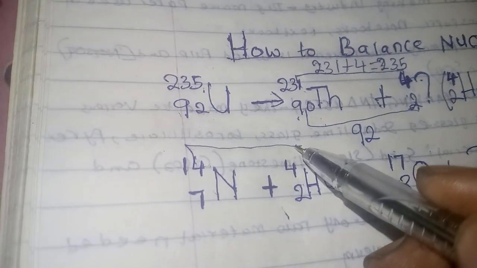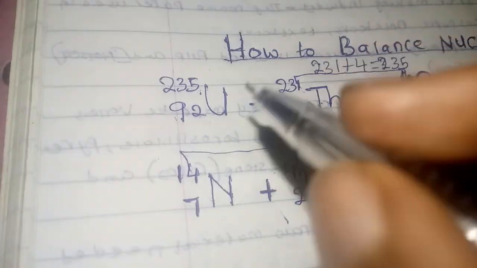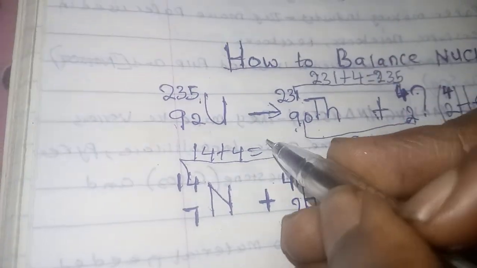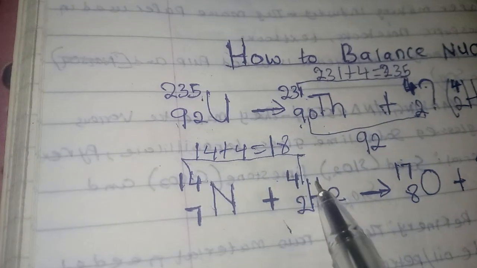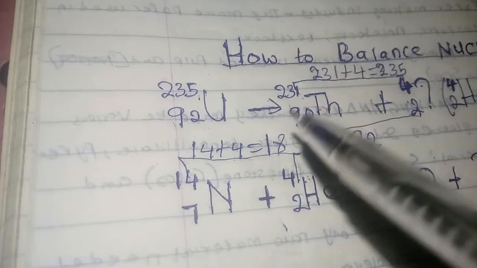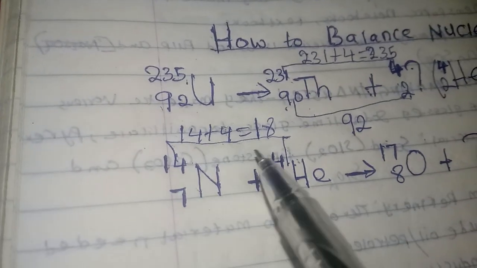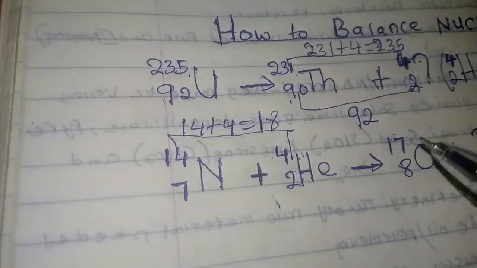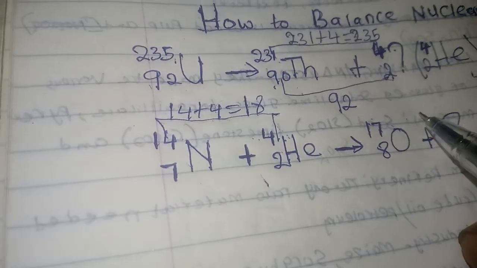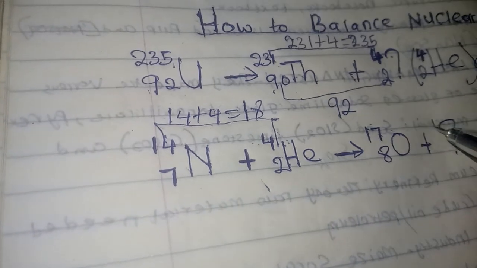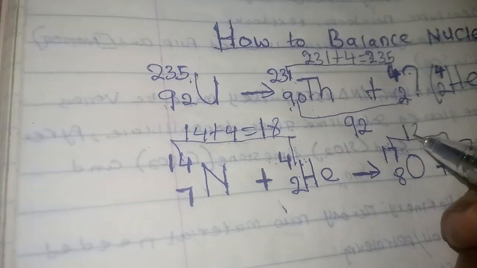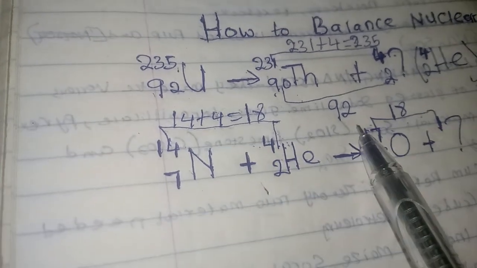To know the total mass number, you add 14 plus 4, which gives 18. But when you check oxygen, it's 17. What number can we add to this oxygen to give us 18? It's 1. 17 plus 1 is 18, so it is balanced now.